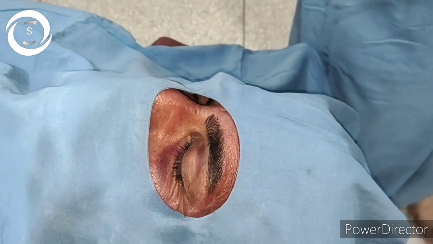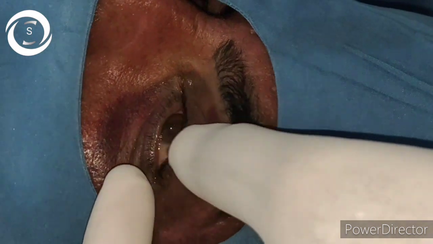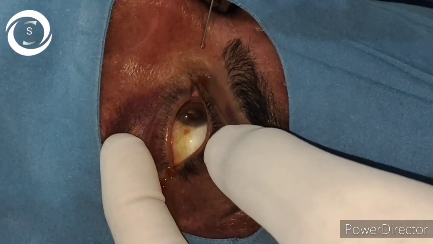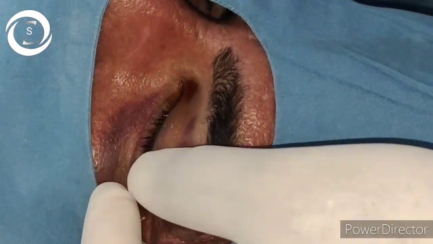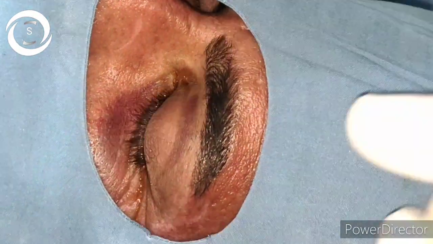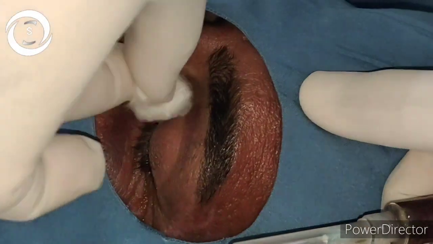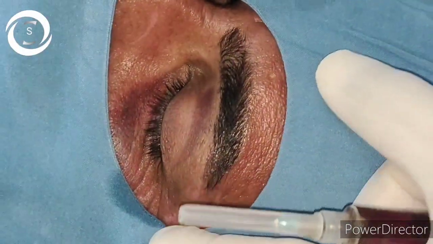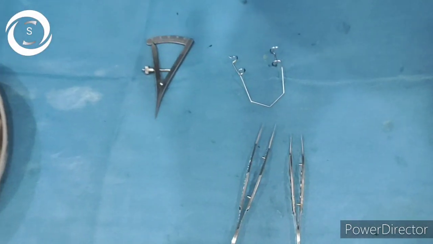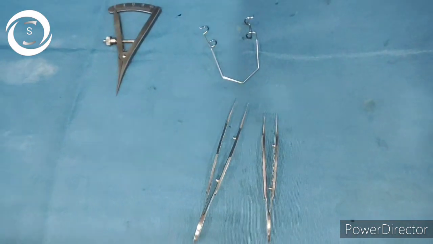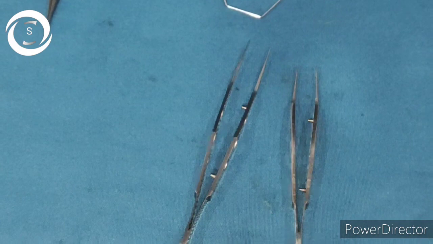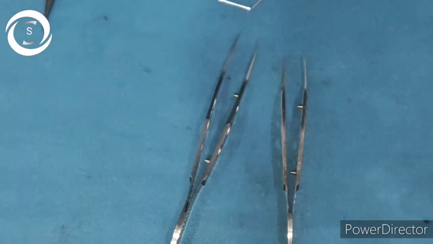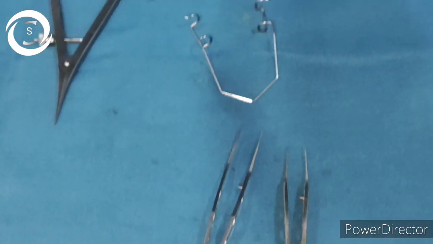Patient should be comfortably lying, put topical anesthetic drop, paint and drape. In our country, a 10% commercially available preparation of povidone iodine is present, and literature says to make it 5% by diluting it with distilled water and use it.